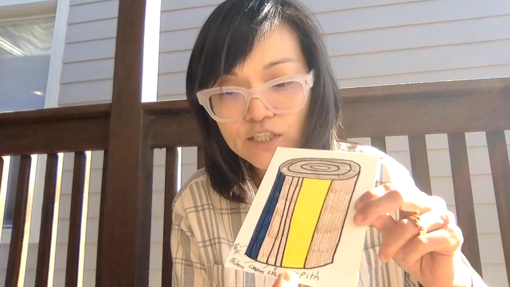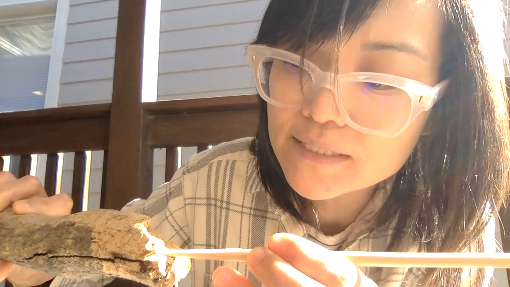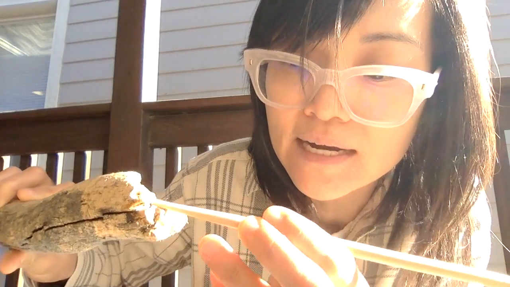The xylem, which is right next to the pith, and that pith, the yellow part, it's really important because if you look here, I don't know if you can see, but if I took this and I actually pressed it, it's really soft inside.